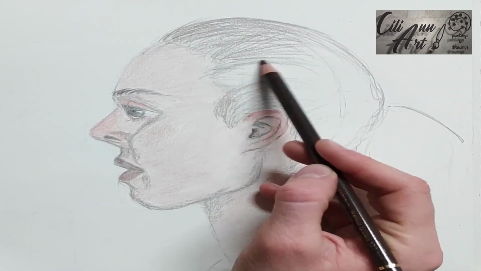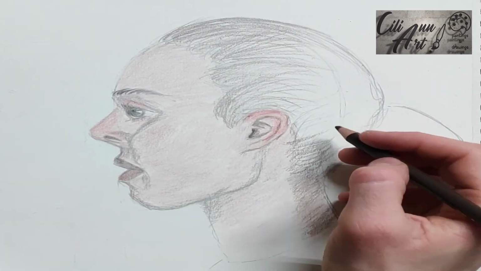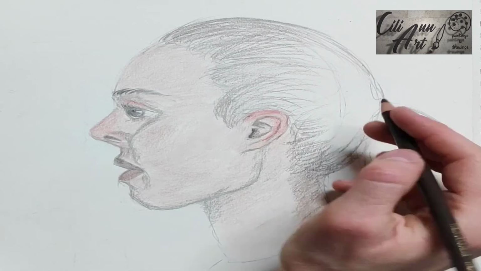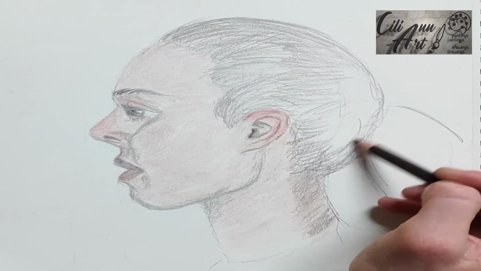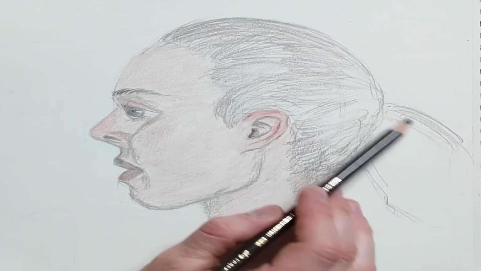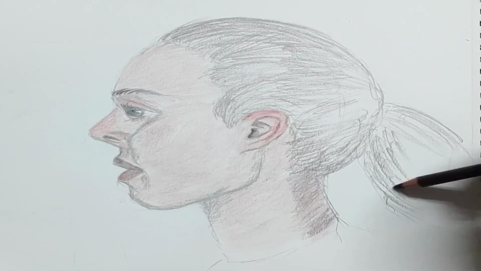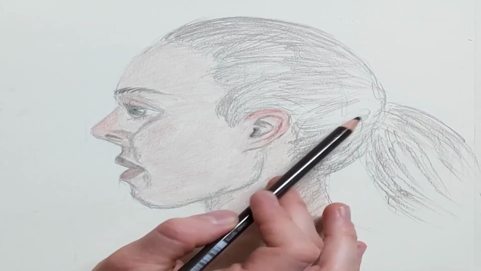So here I'm putting in the hair. This is just a quick lay-in. It is not a tutorial of how to draw hair. That may be a future one, but this one I'm just, for the sake of the completion of the picture, putting in some hair to show how it sits on the head and how it comes off. This hair is tied back.